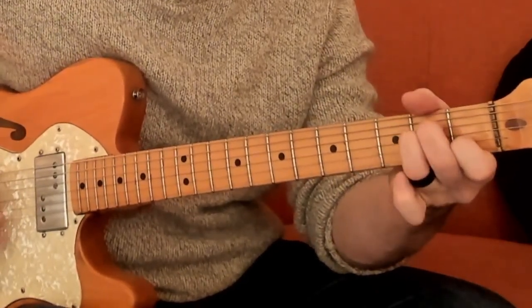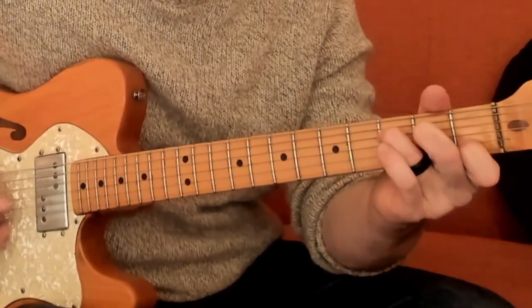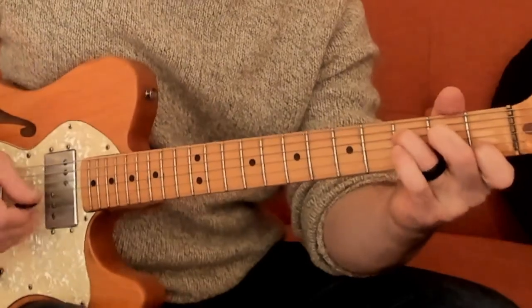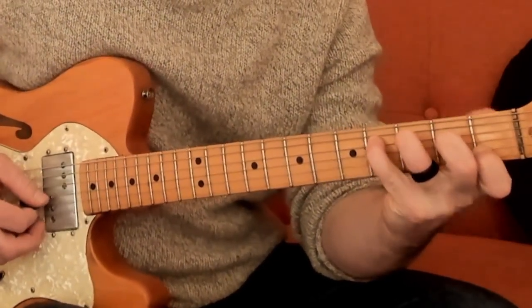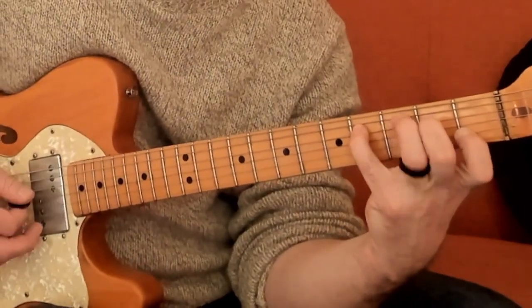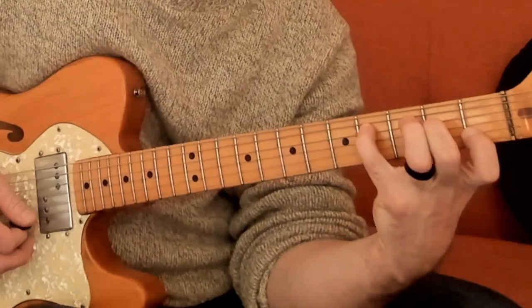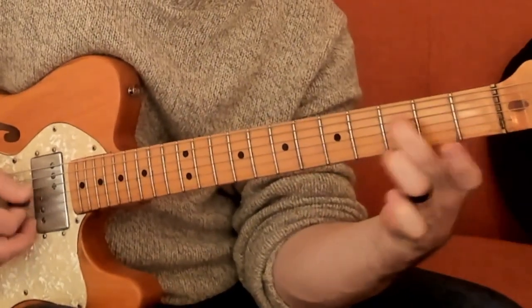Just one note difference, and it's right here. And now, if you really want to stretch, a D7 chord is an F sharp, an A, and a C. So I can take this off. That's not easy to do though. I just want you to be able to see this.